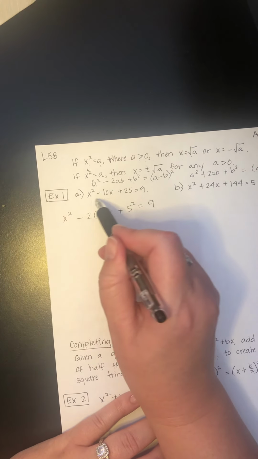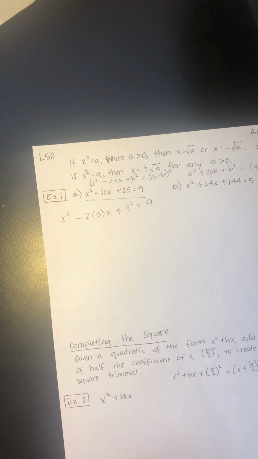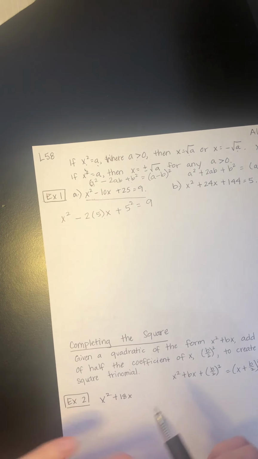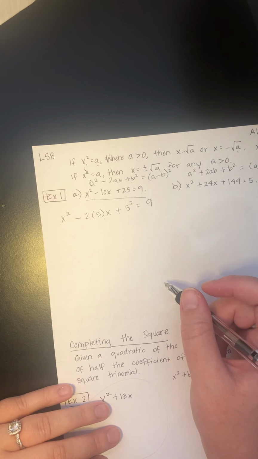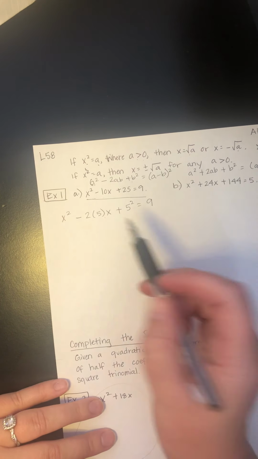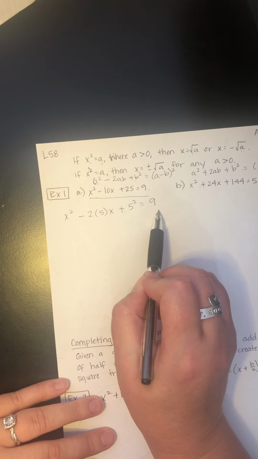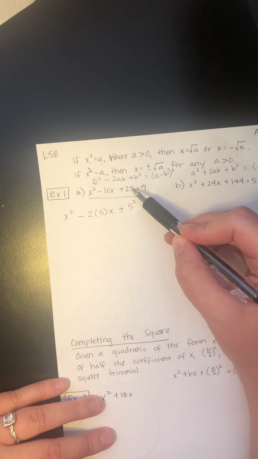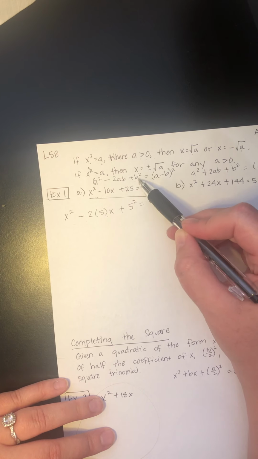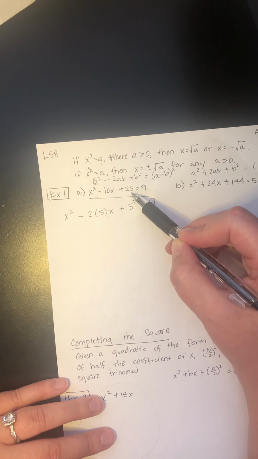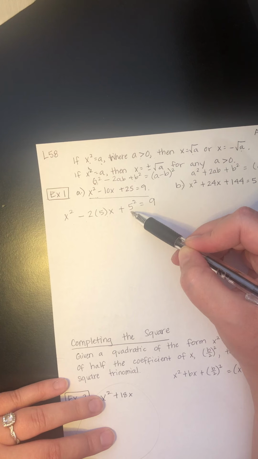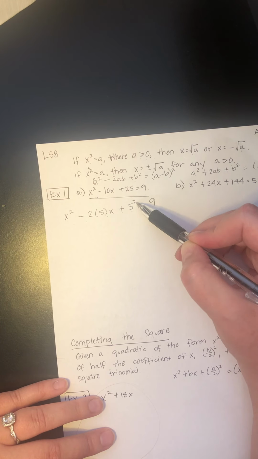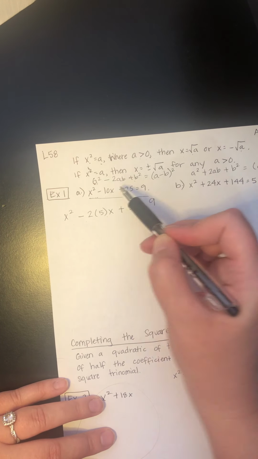So this is our first question. We need to solve this trinomial: x squared minus 2x plus 25 equals 9. They're asking us to solve for x. So I did this first step right here. x squared we have, and then this last term needs to be in the form of being squared. Well, do you know what the square root of 25 is? It's 5. So we can rewrite 25 as 5 squared, so it's in this form.